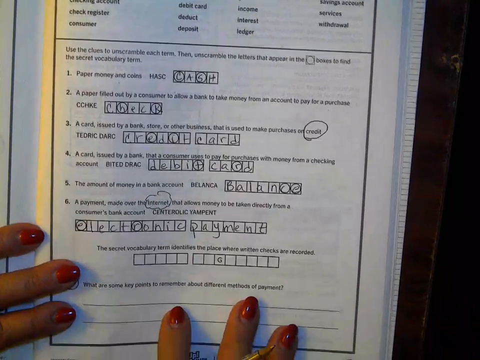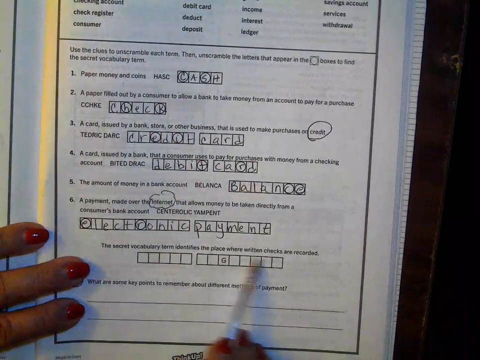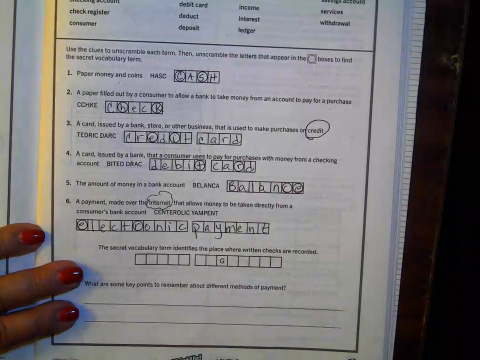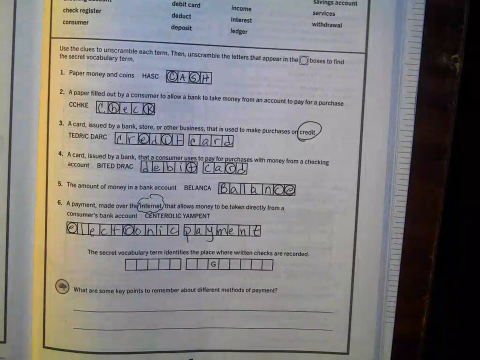Okay, next one. The secret vocabulary term identifies the place where the written checks are recorded. And what is that called? Check register.